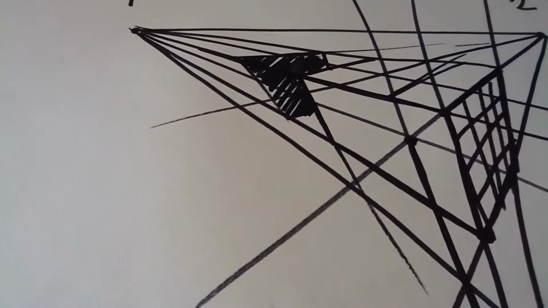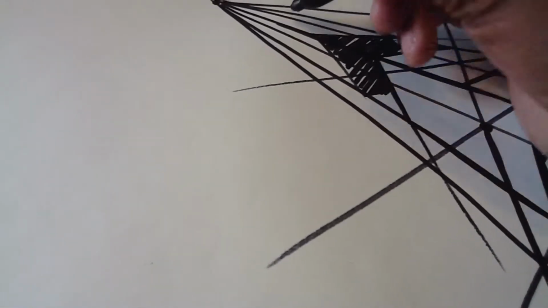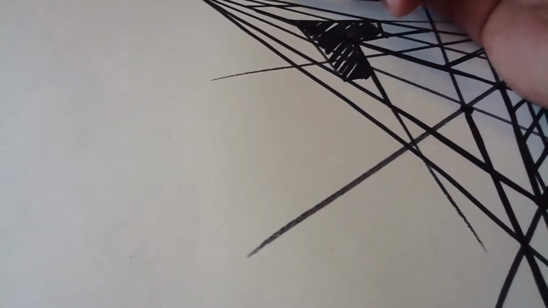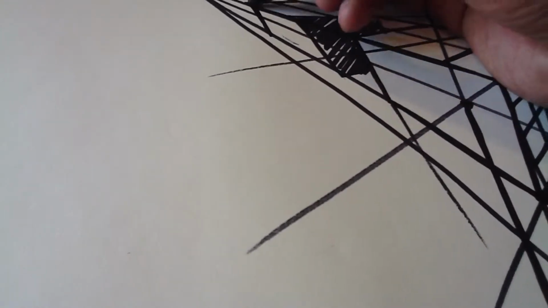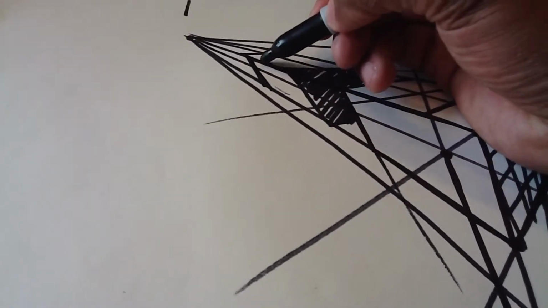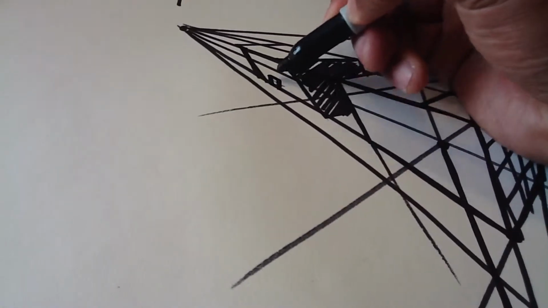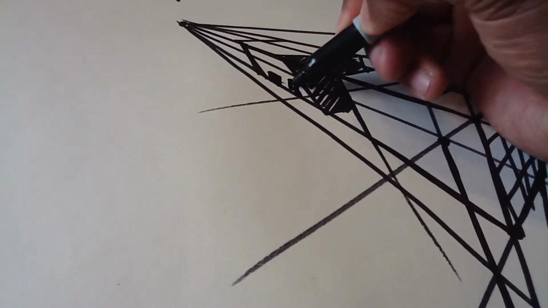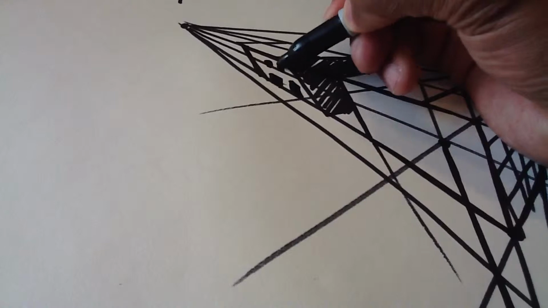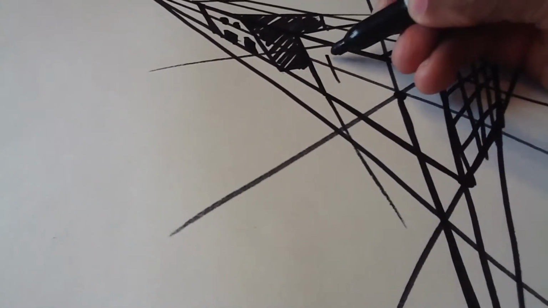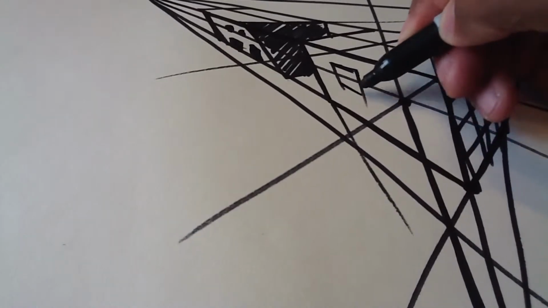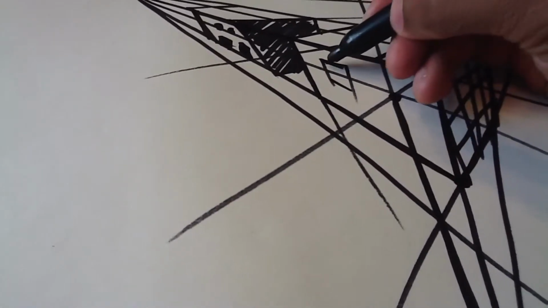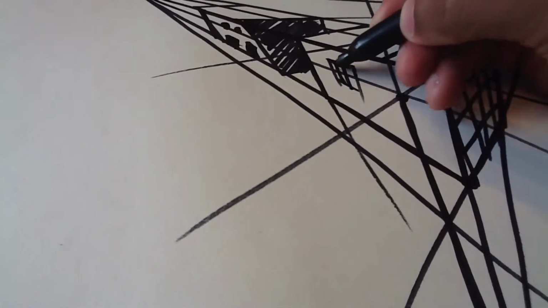So we're going to be doing a series of buildings. That vanishing point over there. This one comes down to the bottom. And guess what? We got another building. Let's throw a door on there, and another little door, and a couple windows. Those vanishing points would be at the bottom.